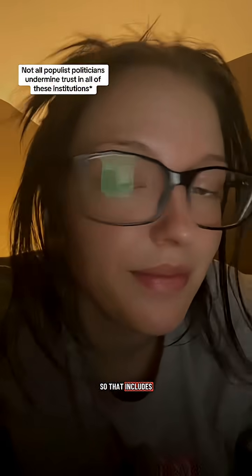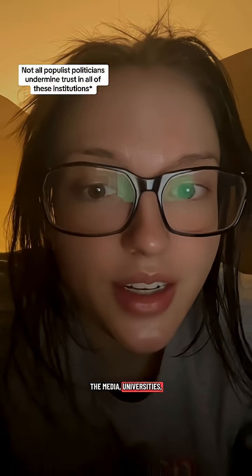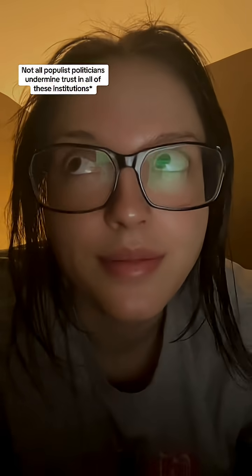The populist politicians that you really want to look out for will also undermine trust in institutions that we need and rely on for liberal democracy to function properly. So that includes the media, universities, schools, the electoral system, sometimes law enforcement, and sometimes even courts. And the politician will do this by claiming that those institutions are partisan or that they're somehow lying to you.